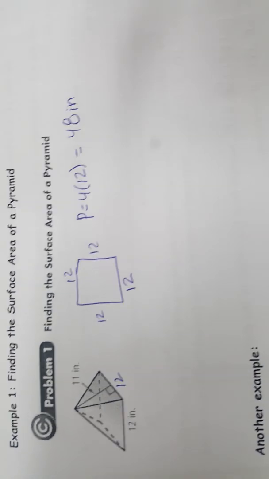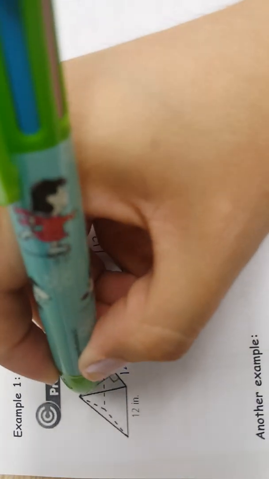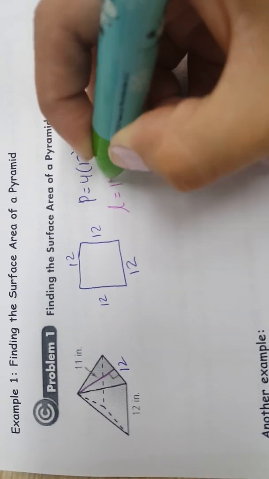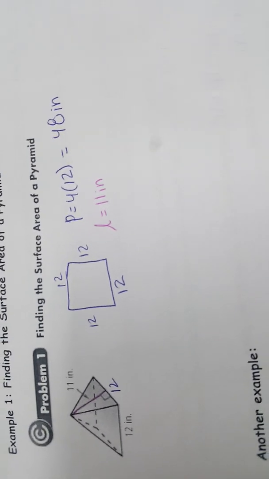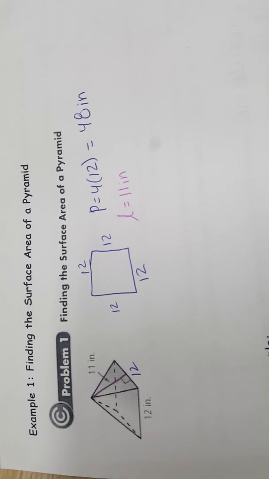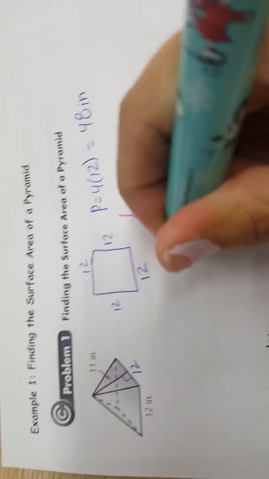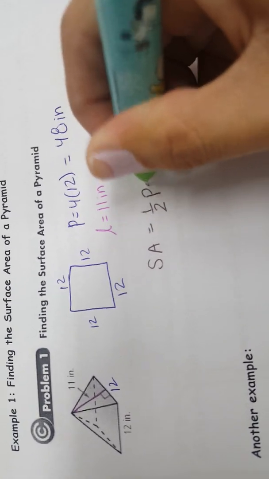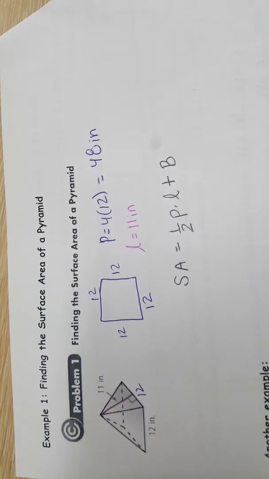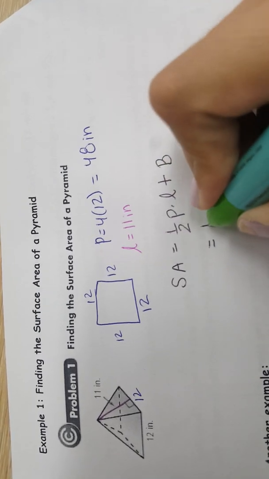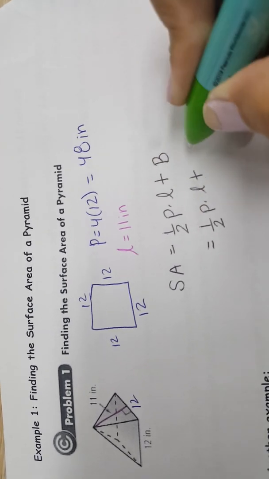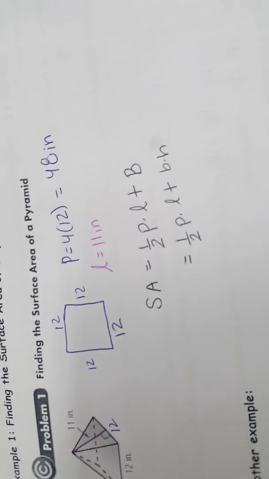Then we're given the slant height. The slant height here is 11. So that'll be my slant height. Now let's find the surface area. Remember, the surface area is 1/2 the perimeter times the slant height plus the area of the base. Let's rewrite this: 1/2 perimeter times slant height plus the area of the base, which is the area of a square, base times height.